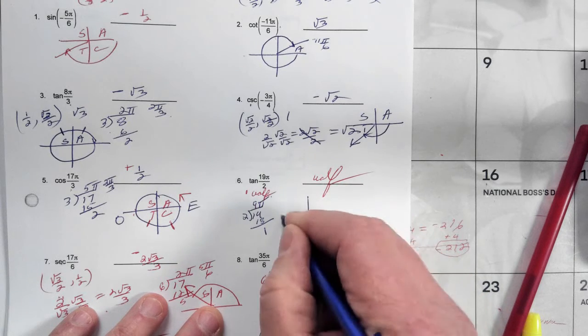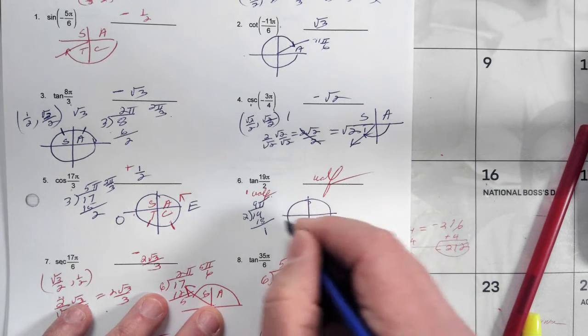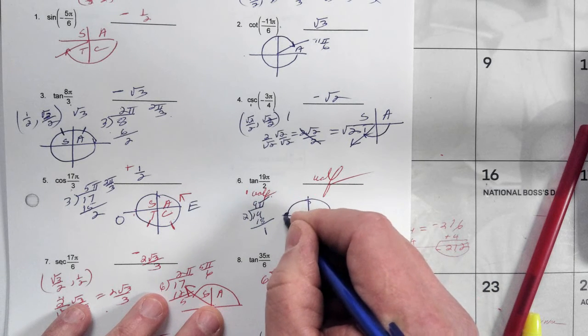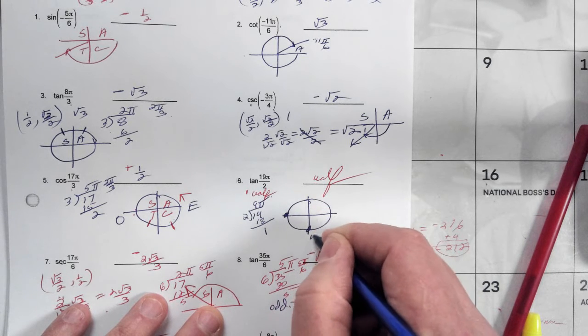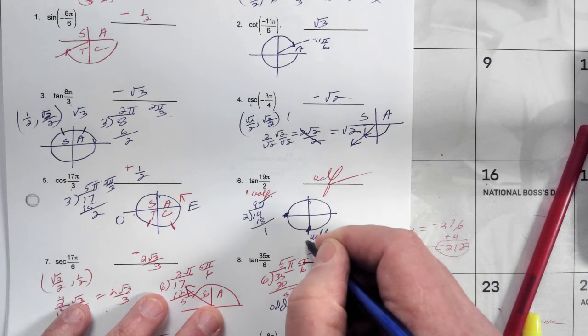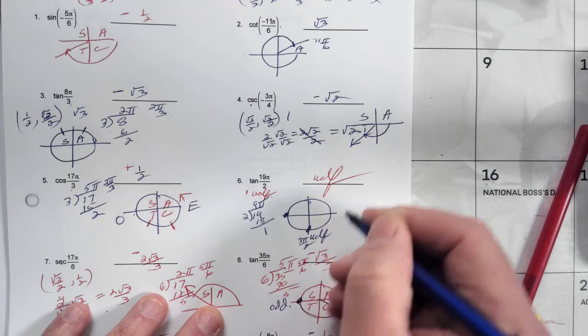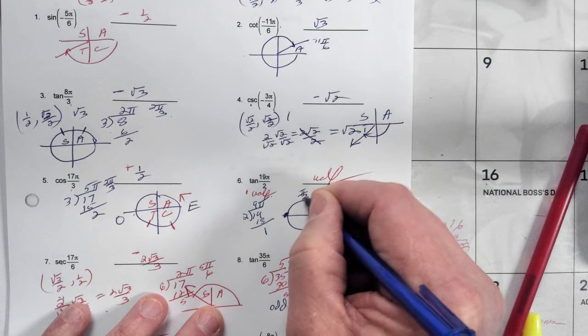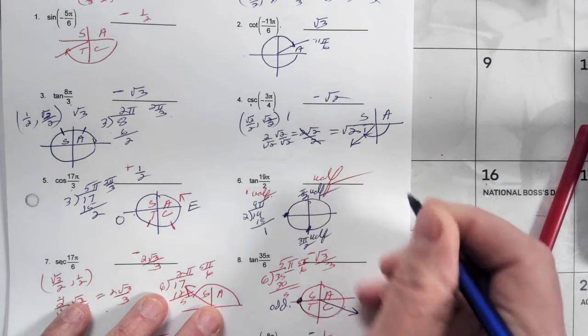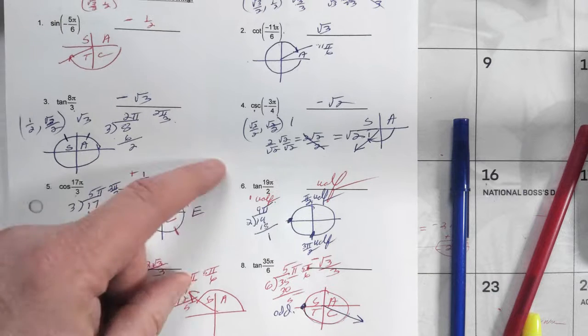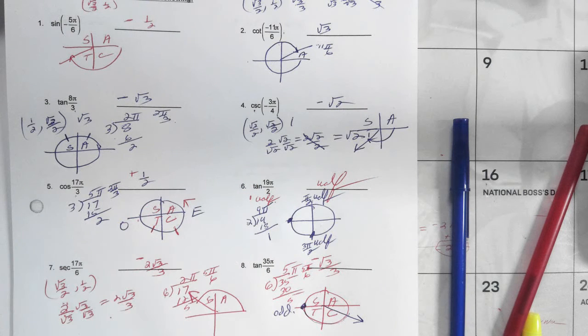So if you drew it on the circle, you'd be on the odd side of the circle right there, and then you're going pi over 2. There's undefined there, which is 3 pi over 2, and at pi over 2, undefined there. So whenever you see the denominator being pi over 2, or a multiple of pi over 2, I know it's automatically undefined.